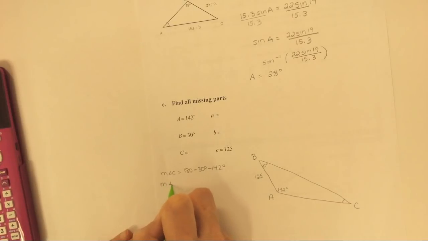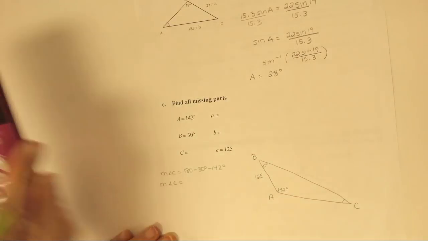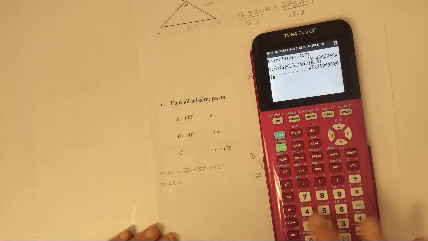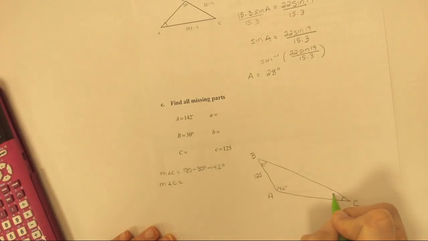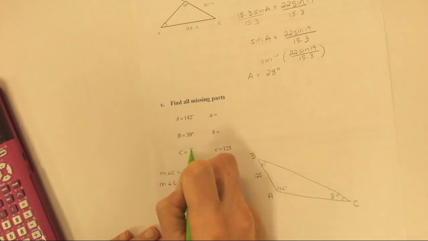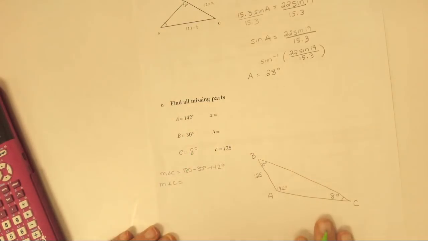So the measure of angle C equals, let's get our calculator, 180 minus 30 minus 142 is 8 degrees. So angle C is 8 degrees. So I can go ahead and fill that in, 8 degrees.